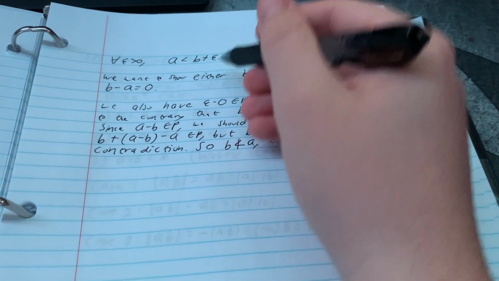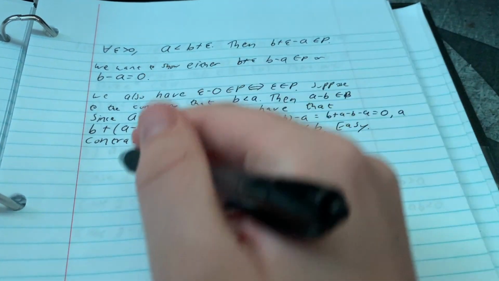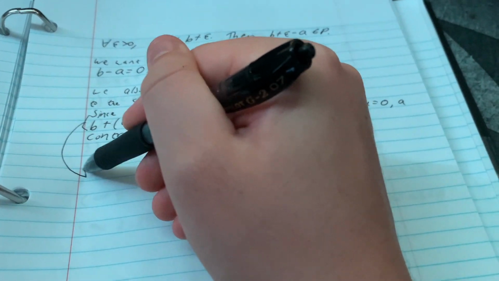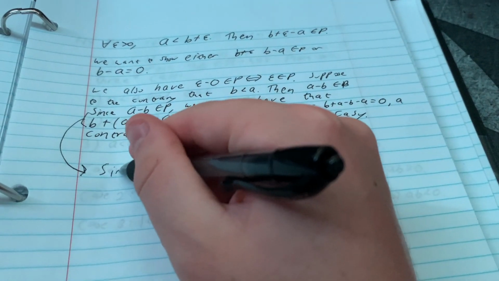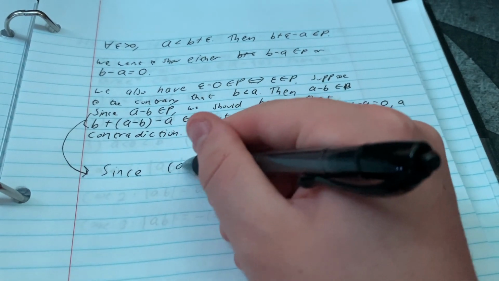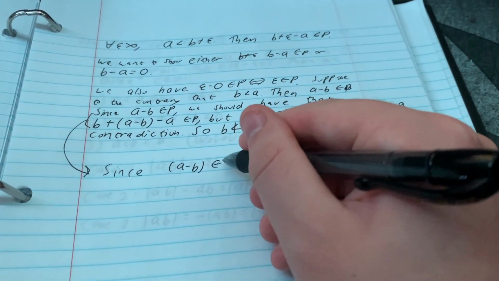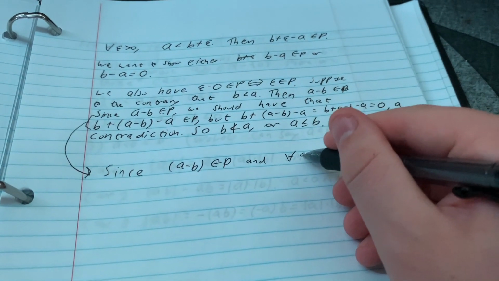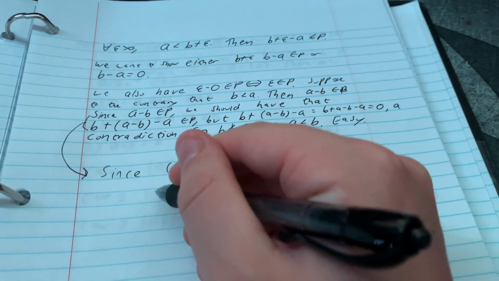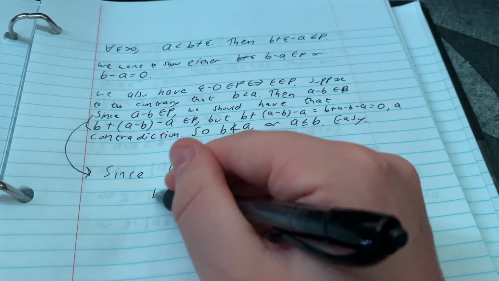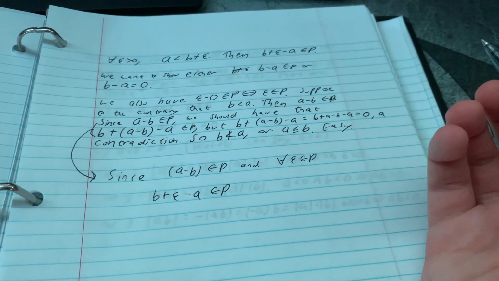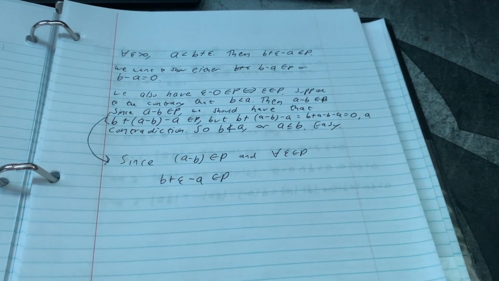I guess I could make this clear. Let's mark this and bring it down here. Since A minus B is in P, and for every epsilon in P, B plus epsilon minus A is in P. There we go. That makes it clear.